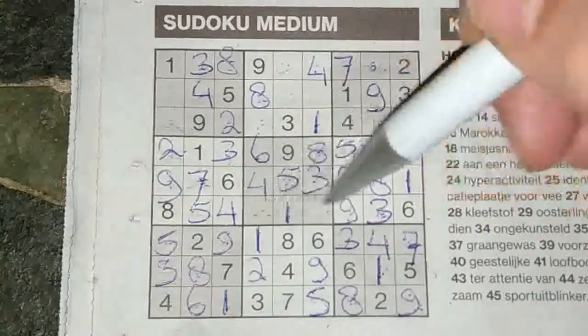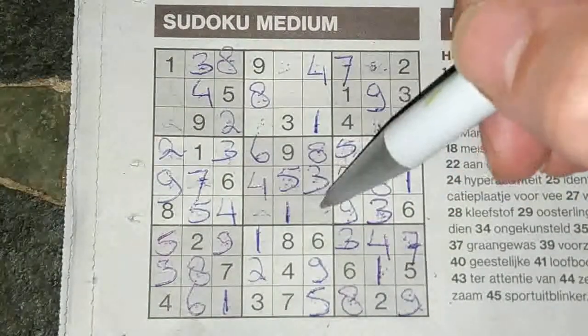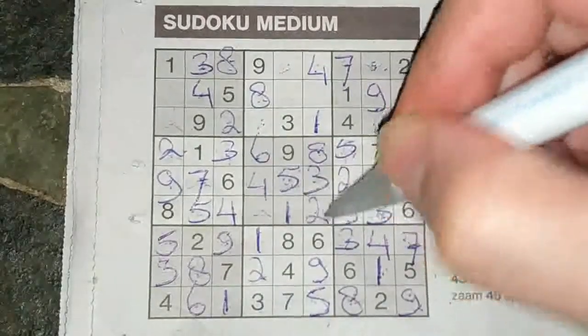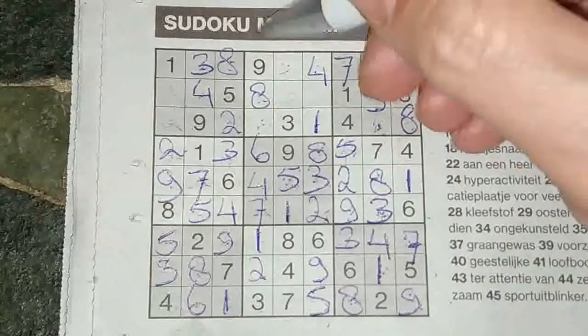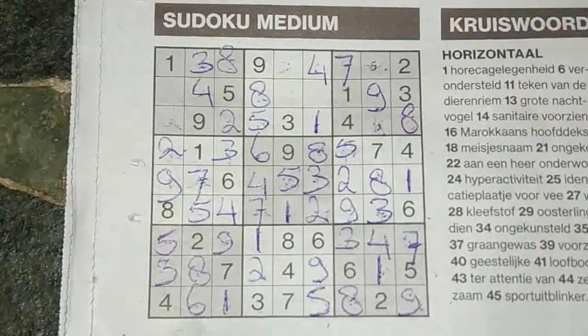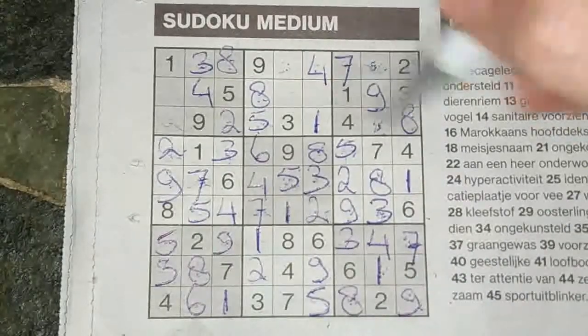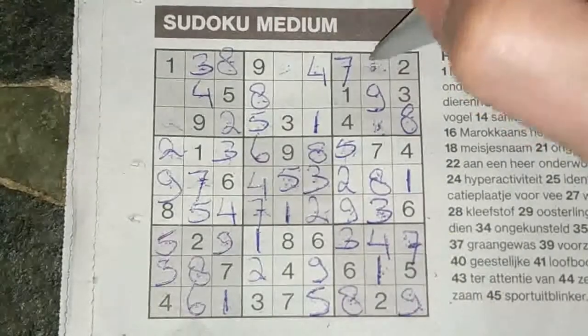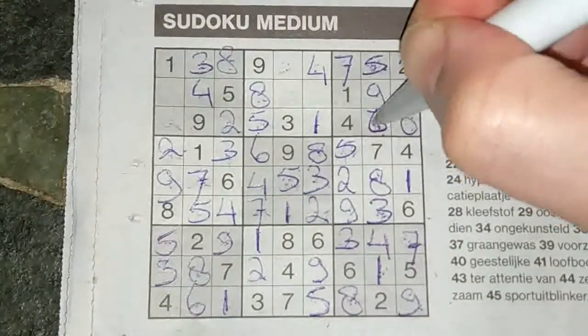2 missing numbers of this big square for the numbers 2 and 7. We have a 2 there, no 2 here, 2 should be here, and the 7 goes there. 1 missing number in this column for the number 5. 2 missing numbers of this big square for the numbers 6 and 5. We have a 5 there, so no 5 here. 5 should be there, and the 6 goes there.